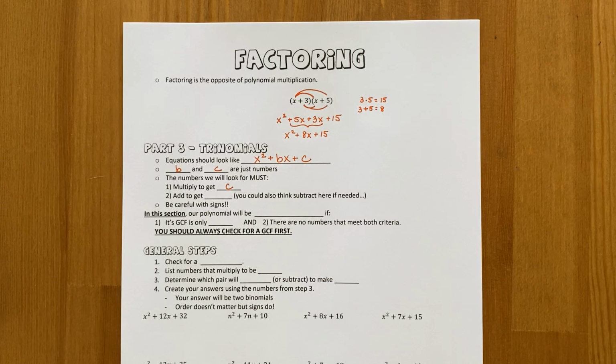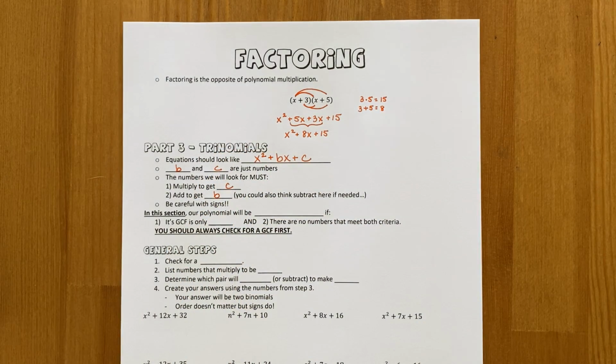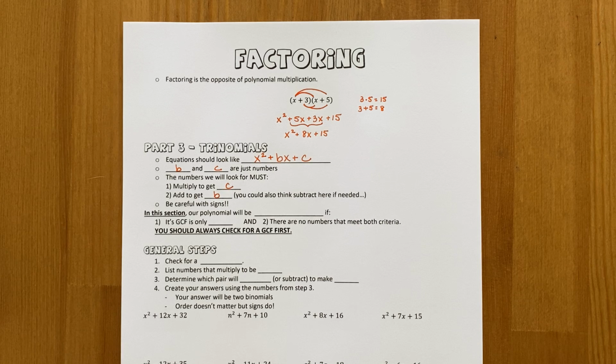Think based on the FOIL process that we have. And they're also going to have to add to get b. Now, sometimes you can think of this as subtraction too, if you need to, and you'll see that in action. I'll show you what that looks like if you're struggling with the signs, which is our next note: be careful whenever we start mixing positives and negatives. Choosing the right signs is important to make sure that your answer is accurate.